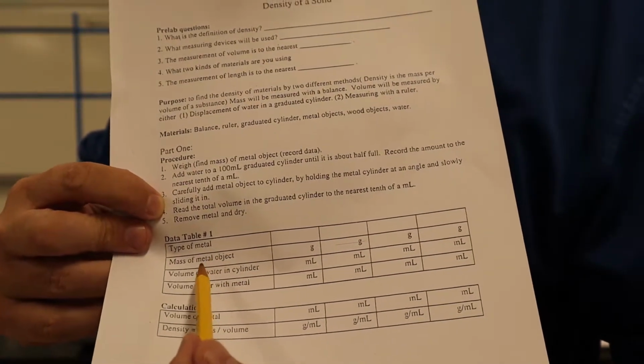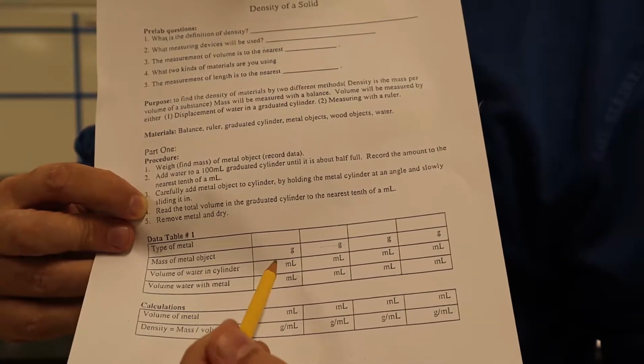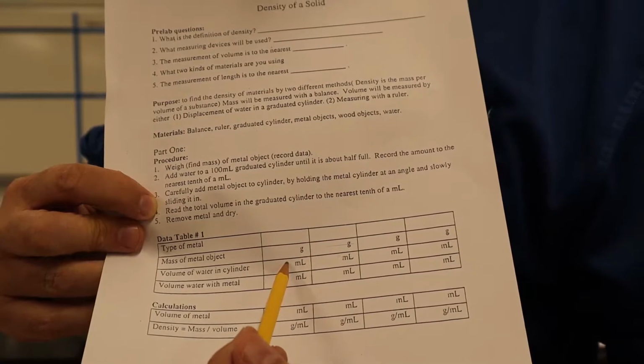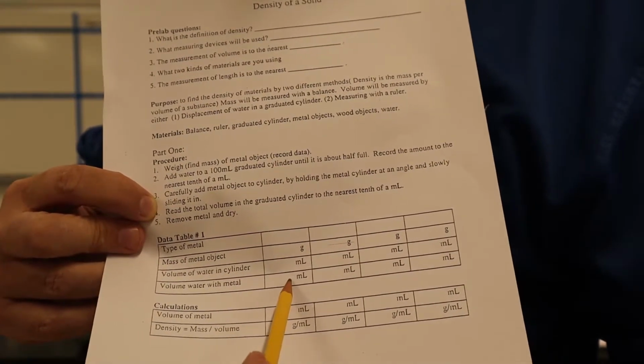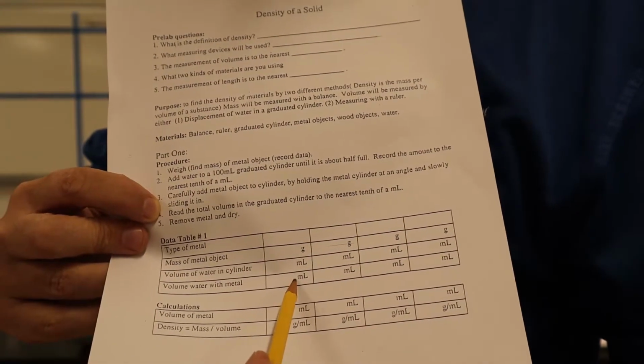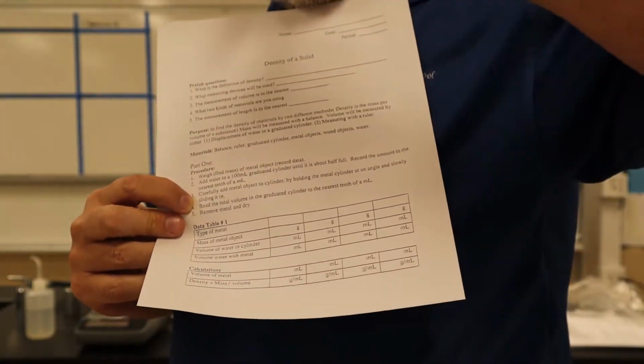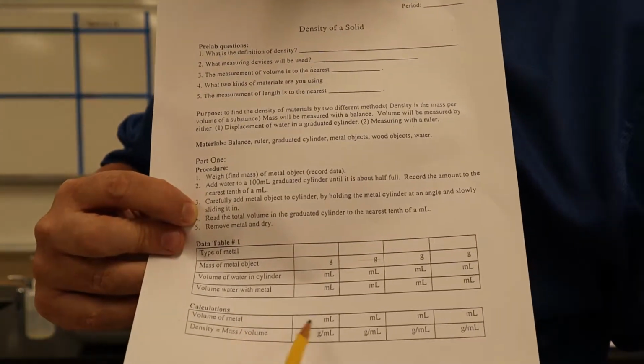Most students have that, right? So we're going to write down the volume of the water in a graduated cylinder, and then put the metal in it, and then write the new volume. And then the difference in water levels, the amount that the water rises, is the volume of the metal, right?